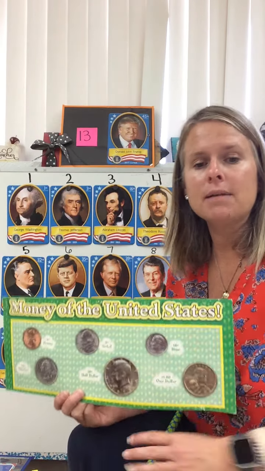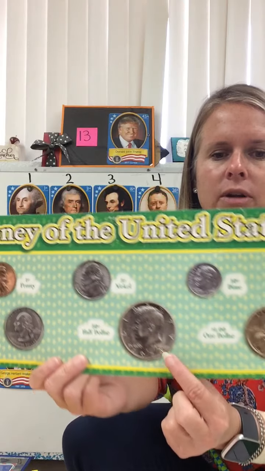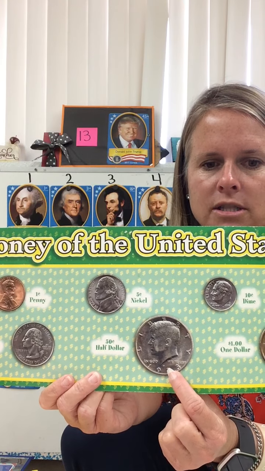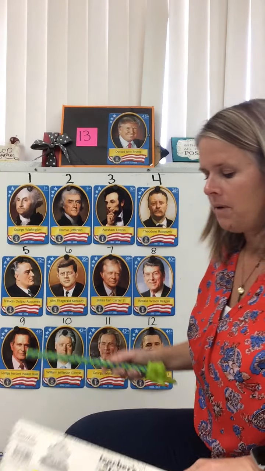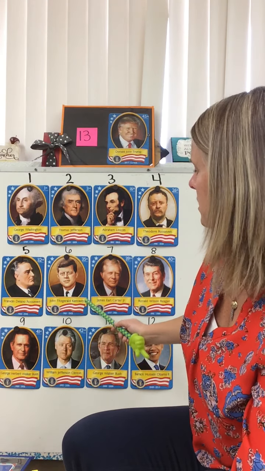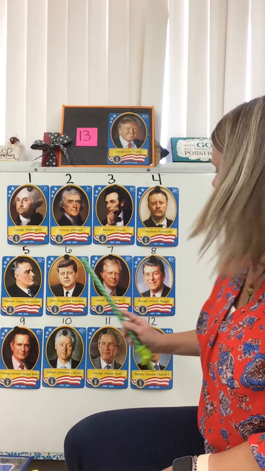John F. Kennedy also has a coin. We didn't really talk much about him on a coin. We kind of talked about him maybe a couple times. But John F. Kennedy, here he is right here. On the 50 cents, this is John F. Kennedy. So there he is on there. John F. Kennedy also has the JFK airport. There is the Kennedy Space Station.